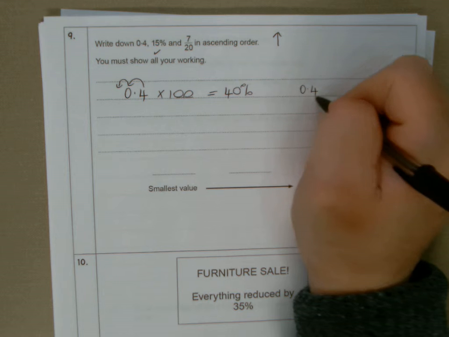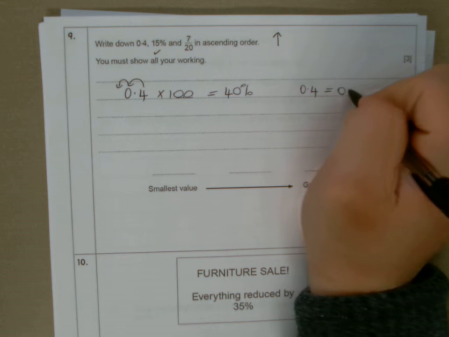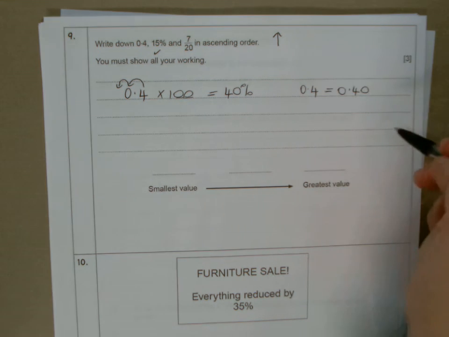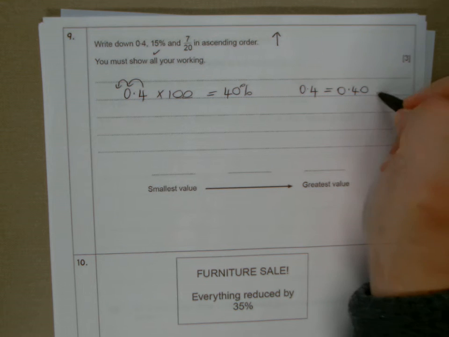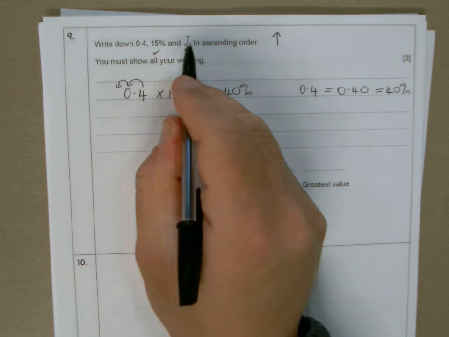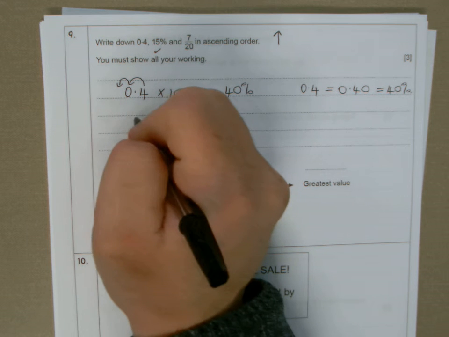And remember, some people think of 0.4 as 0.40, which is exactly the same, isn't it? Nothing wrong with putting a 0 at the end, and you know then that's 40%. Okay, now that one's already percent. 7/20ths, okay, let's write that out.